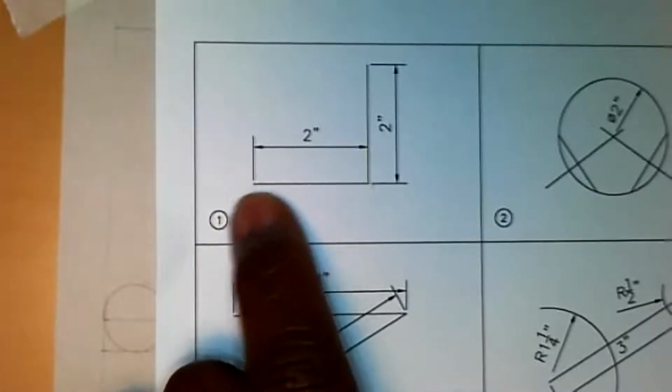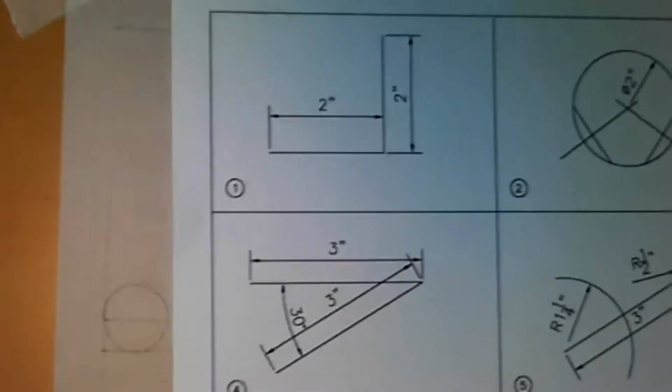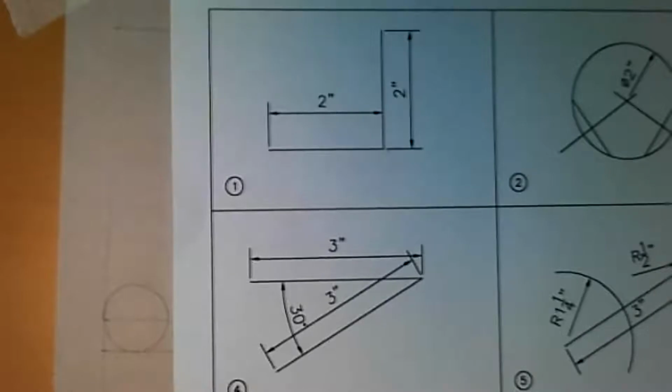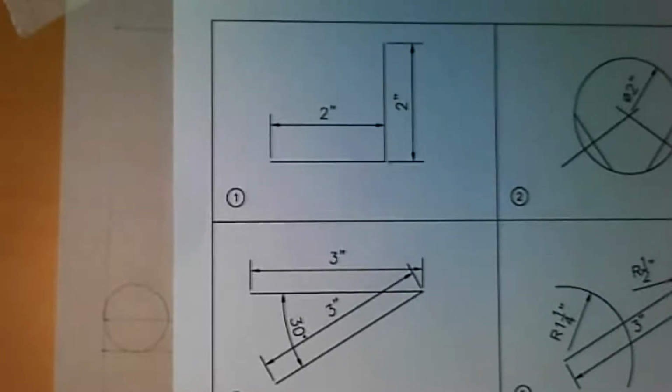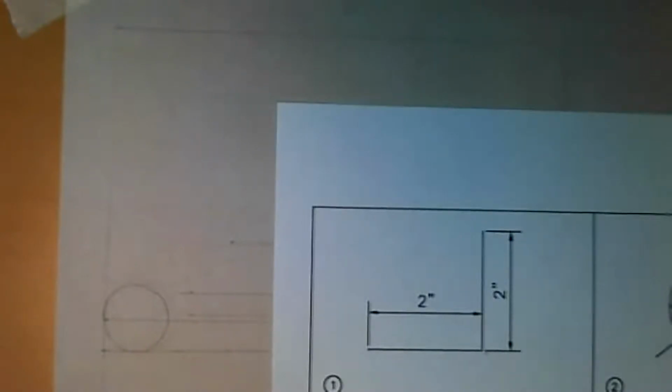Print it out, make reference to it. Okay, 2 inches, 2 inches.